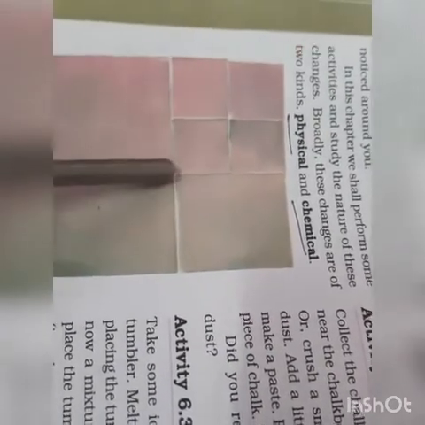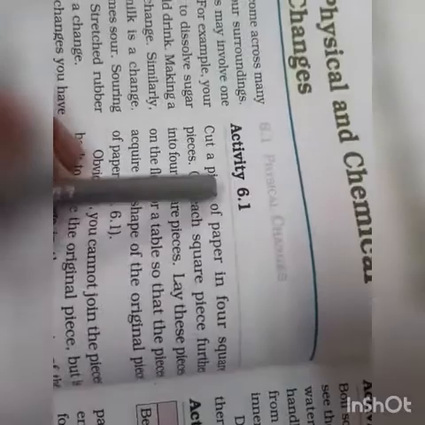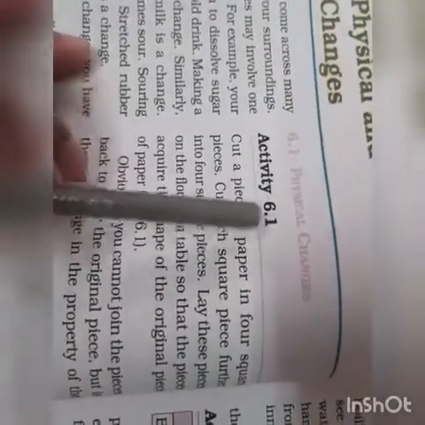Now here you can see the torn pieces of the paper which are laid. If there is a full paper, and we fold it like this, it has become 4 parts. But if we tear these 4 parts, this paper cannot become like the original paper. Now next is your physical change, which is your activity 6.1.